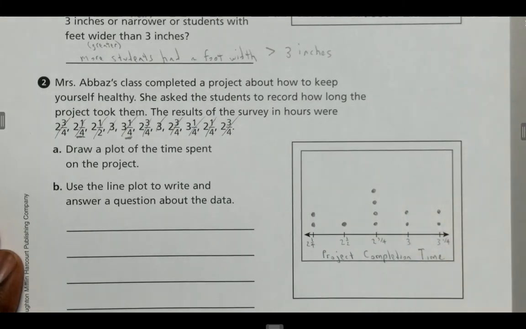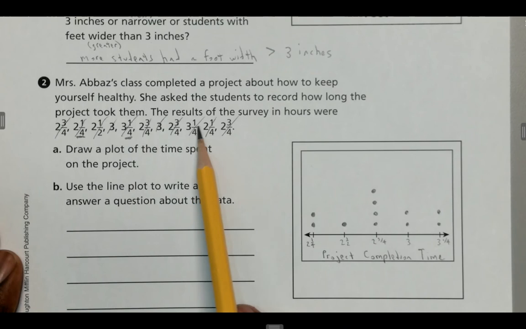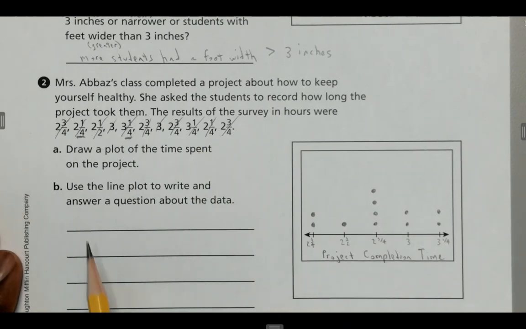Now I'm going to check my work. 1, 2, 3, 4, 5, 6, 7, 8, 9, 10, 11. I counted 11 data points here. And 11 data points there. That checks out. Okay. Finally, question B, use the line plot to write and answer a question about the data.